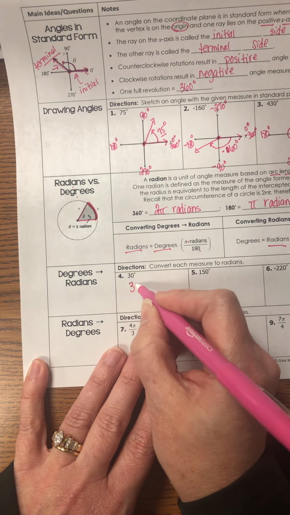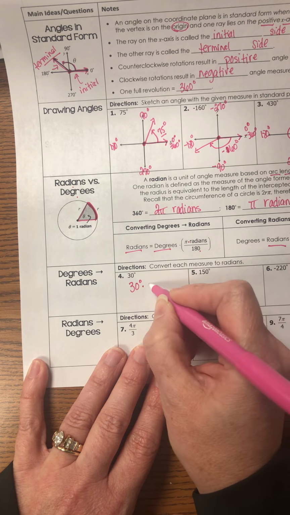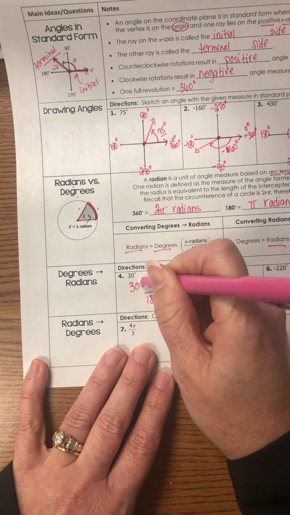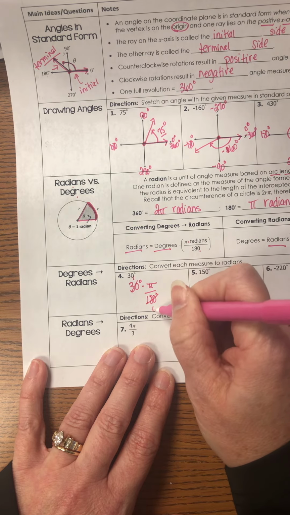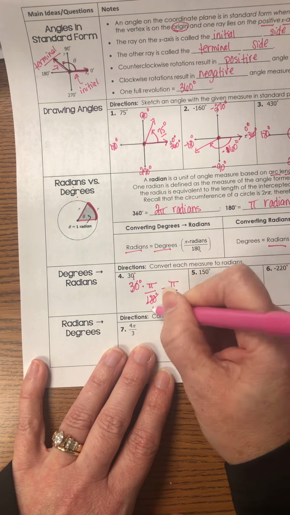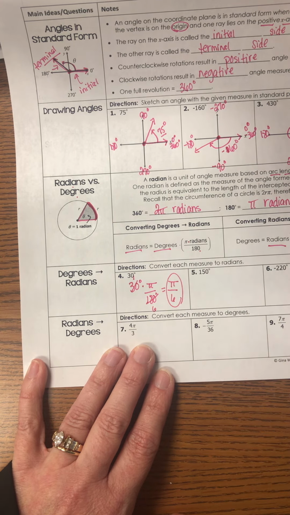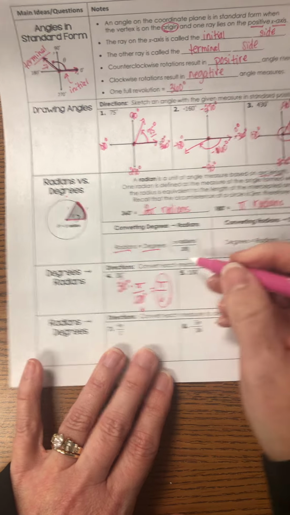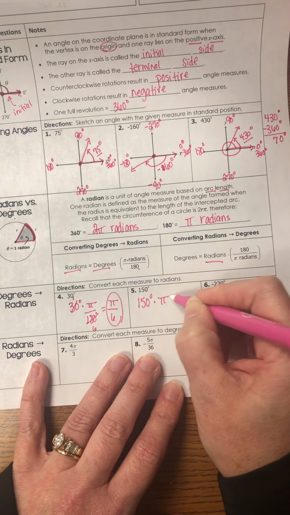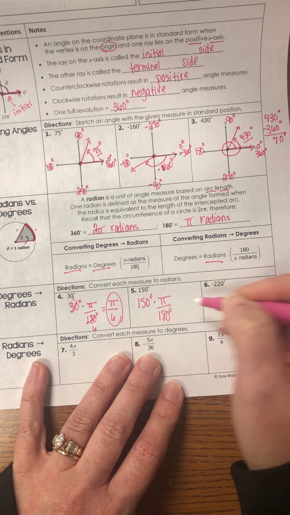So we'll take 30 degrees and multiply it by pi over 180. 30 into 30, 30 into 180 will give us 1 times pi, which is pi over 6, and these are radians. 150 degrees is 150 degrees times pi over 180.